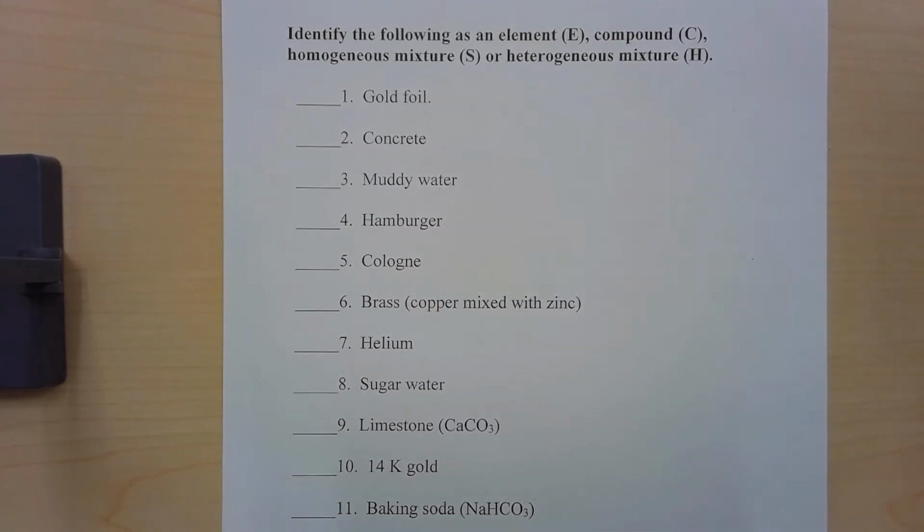Alright, chemistry students. Here I have a little worksheet that goes along with the notes that you should have taken either in class or online. And I also have a video for those notes. So if you haven't already, check that out and let's go through this together.